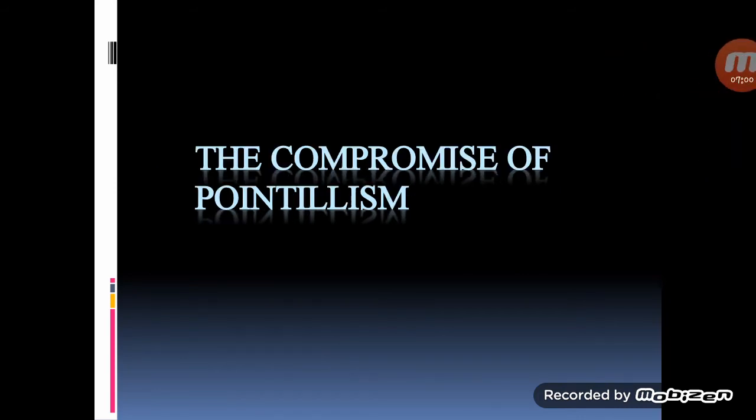The compromise of pointillism. When painting in a pointillist style, you naturally compromise the drawing, edges, and brushwork of your painting to some extent. When you commit to painting with just small dots of color, there is not much room for delicate drawing, strong edges, or skillful brushwork.